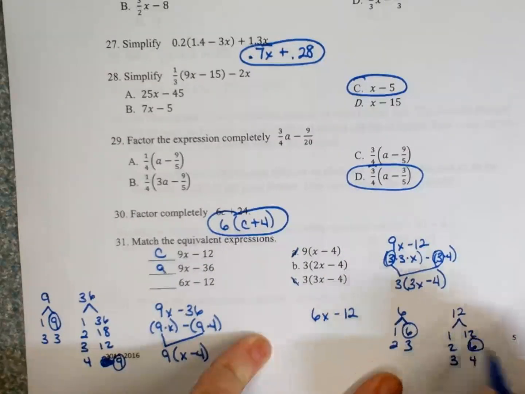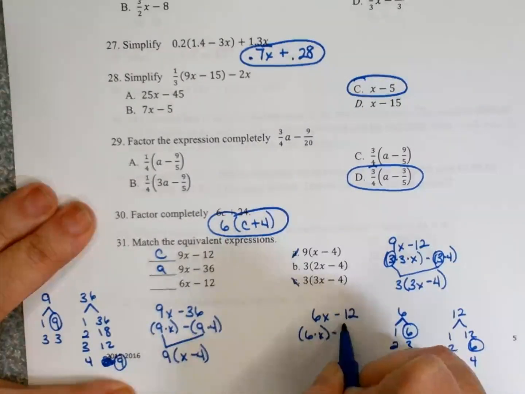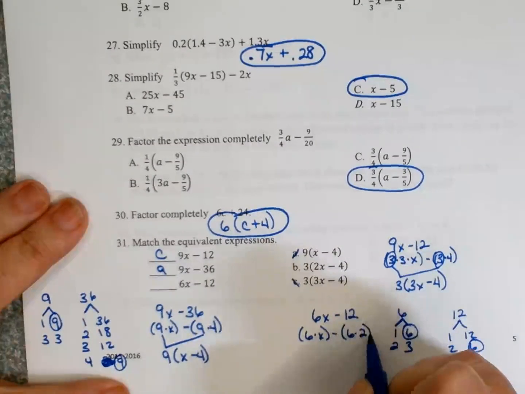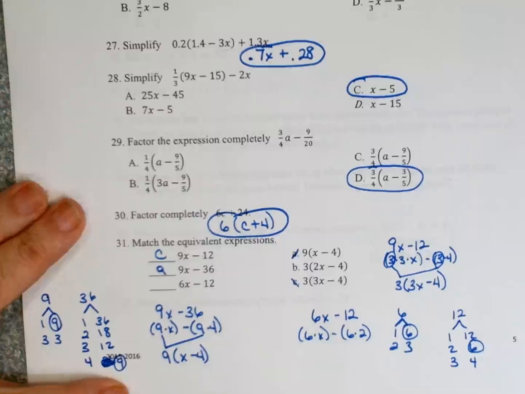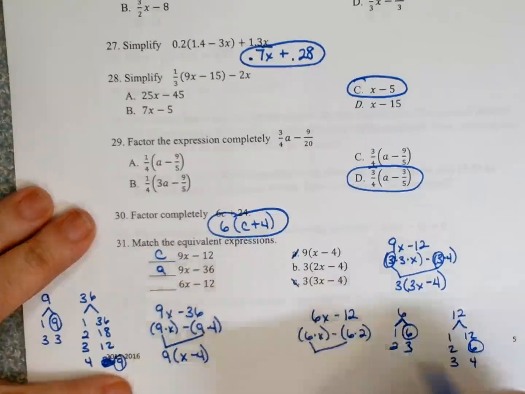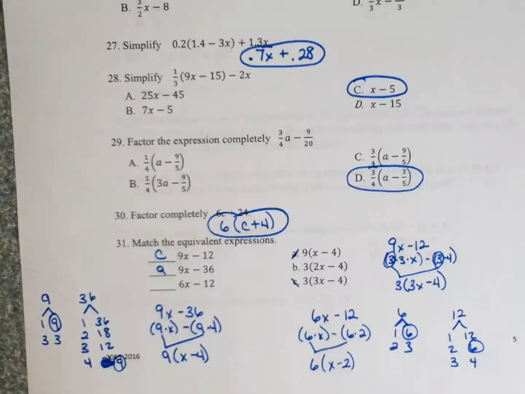So my greatest common factor between them is 6. So this becomes 6 times x minus 6 times 2. Okay, so when I pull those out, I wind up with 6 times x minus 2, but that's not one of the choices that I have there, is there?